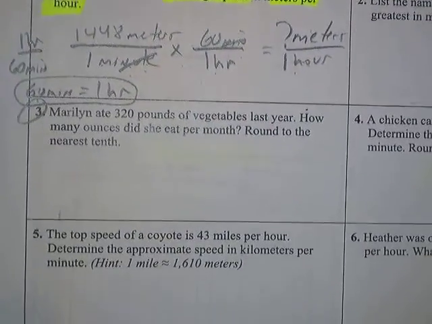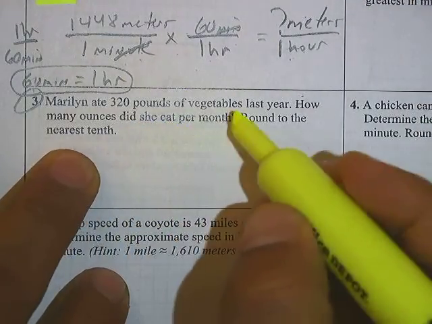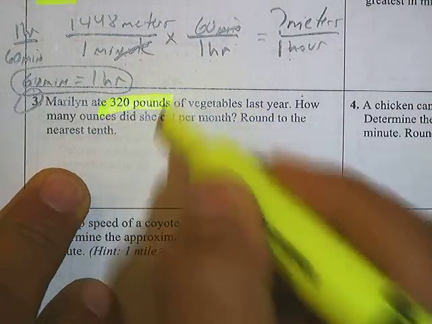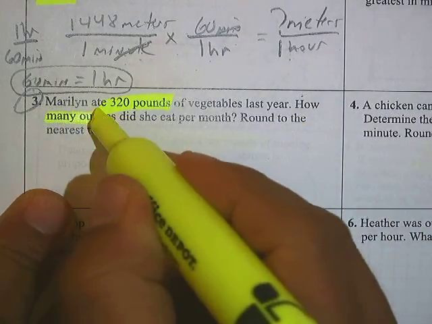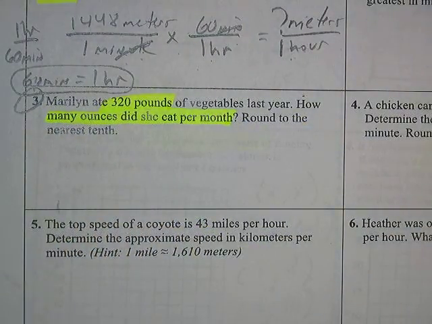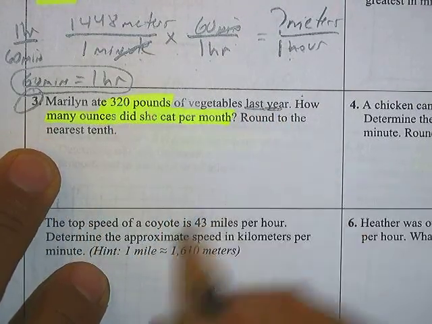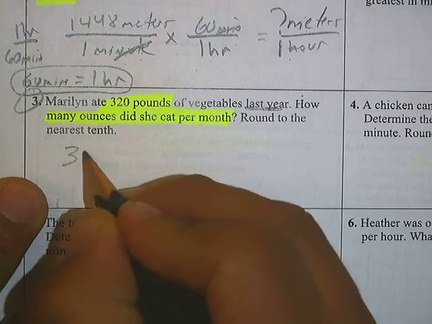Okay. Alright, let's go to number 3 now. We're not gonna do all of them. Just the ones I do are the ones you have to do. So let's look at the next one. Marinate ate 320 pounds of vegetables last year. How many ounces did she eat per month? So let's look at Marinate. Marinate ate 320 pounds of vegetables last year.